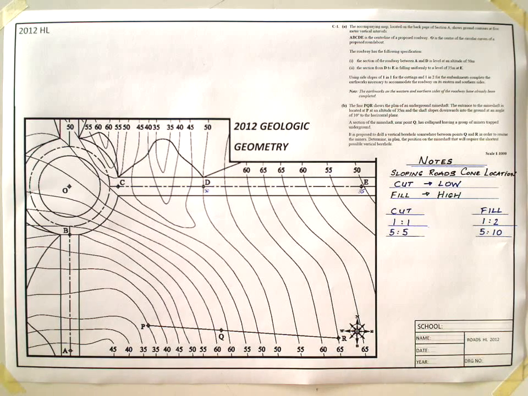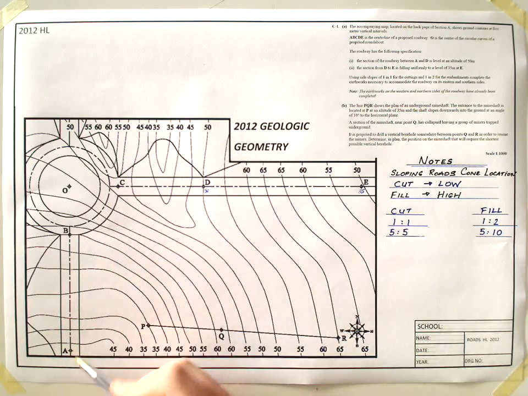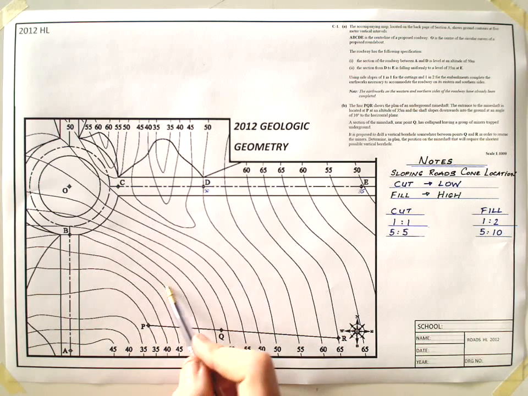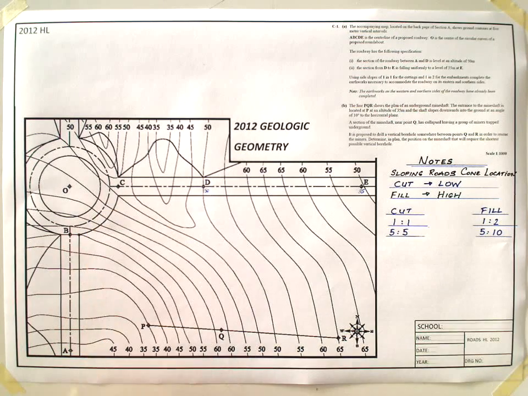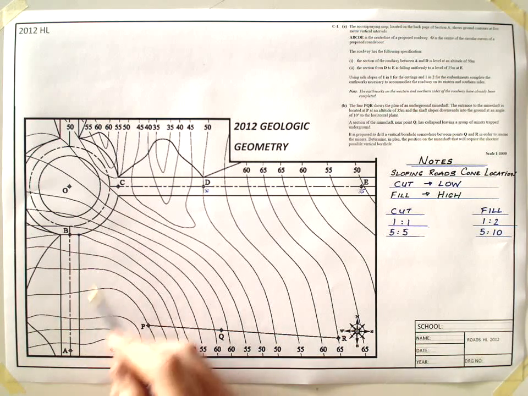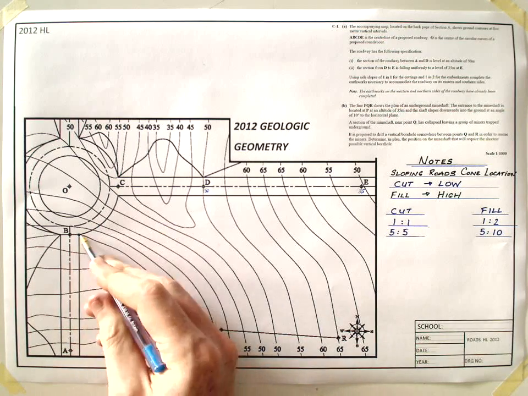So the first thing I'm going to have a look at is the actual road itself. So I'm going to work out A, B, C to D first here. So this here is all level. If I have a look here, I have contours here 45, 40, 35, 35, 40, 45 and 50. So that there is a point on the road. The ground here is lower than the actual road, so all this area here is going to be fill. So A to B is going to be fill.